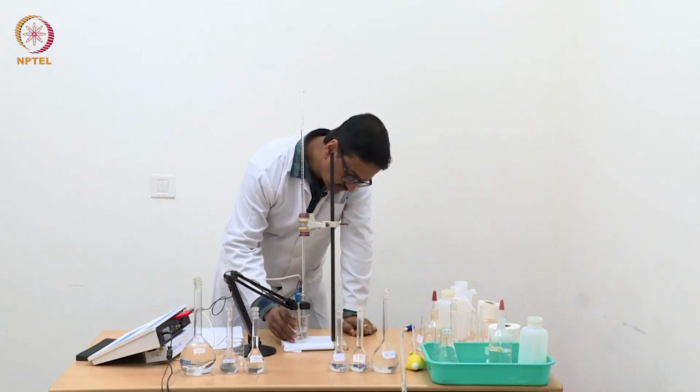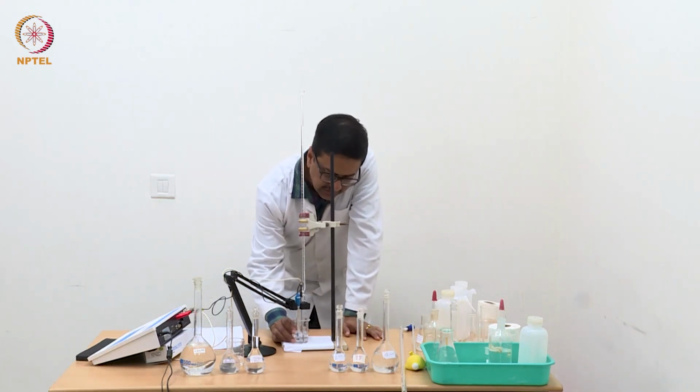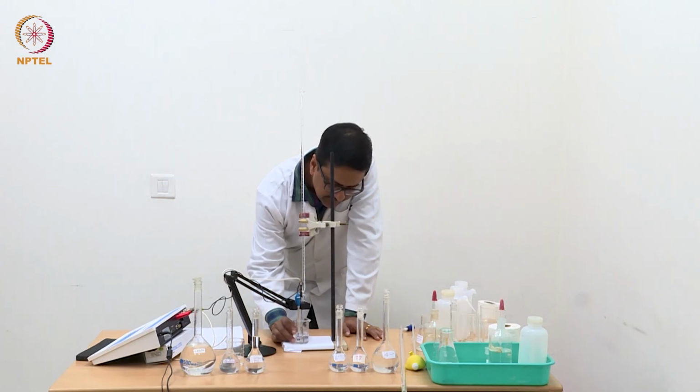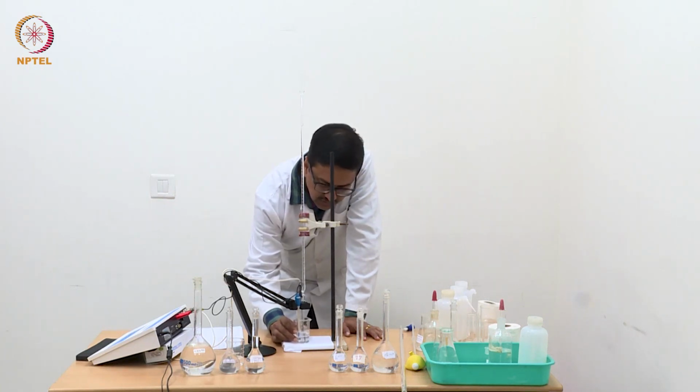Every time when you add 0.4 ml, you may end up seeing that the drop has formed at the tip of the burette, but it has not completely formed and fallen in the solution. Then you need to take the drop into the solution by touching the edge of the beaker, so that the drop falls in the titration solution.